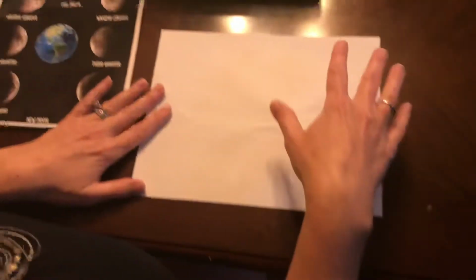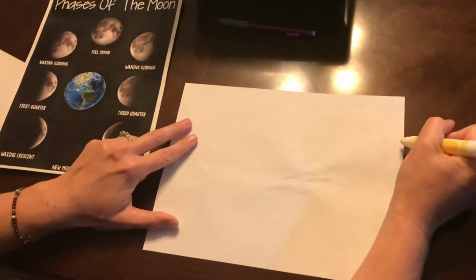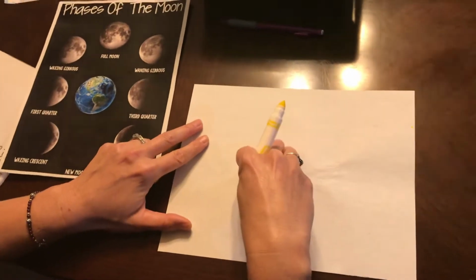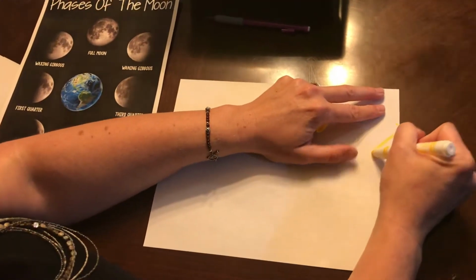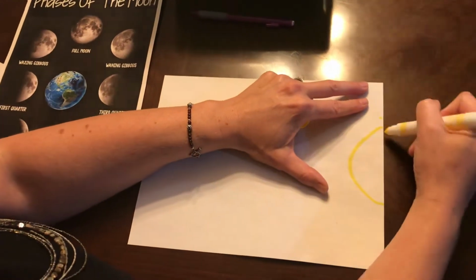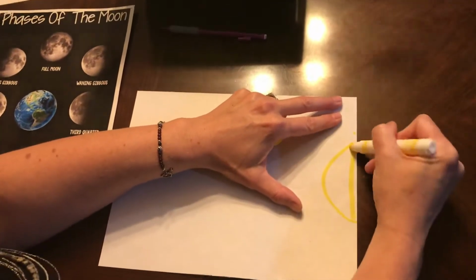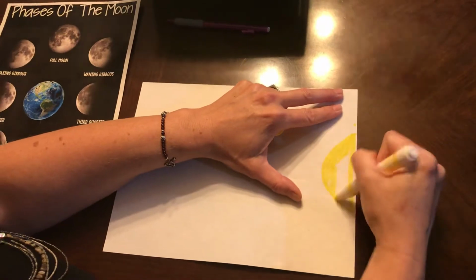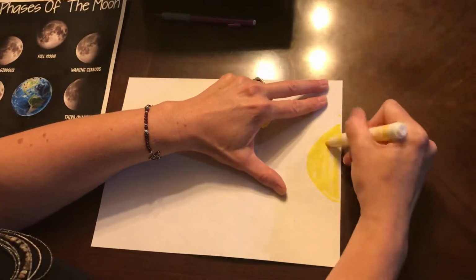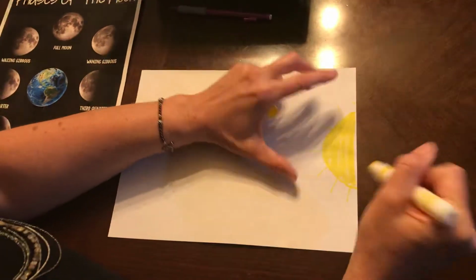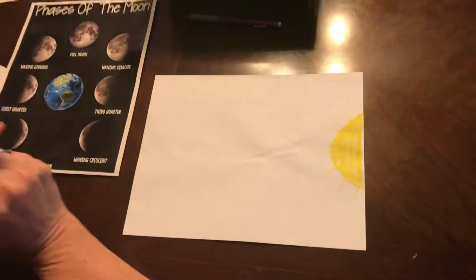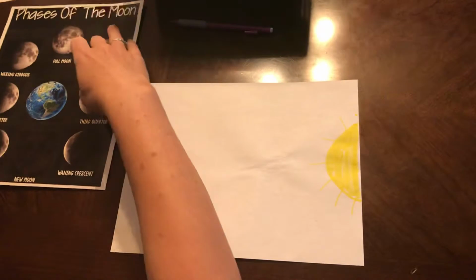So the first thing we're going to draw on our paper is the sun. We're going to only draw half of the sun today because I want to draw Earth in the middle and our 4 moons around it. So I'm going to draw half a circle on my paper like that, and then just fill it in. This is Mr. Big Sun, and I'm going to draw little sun rays too. All right, so there's my sun, and now we're going to draw Earth.